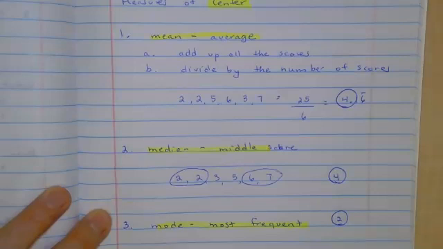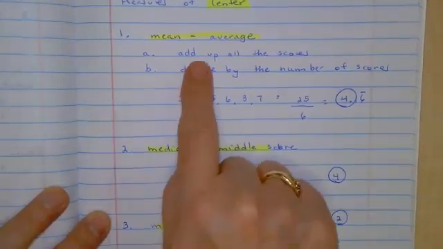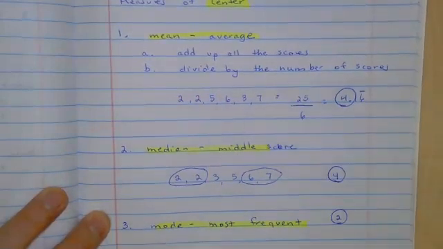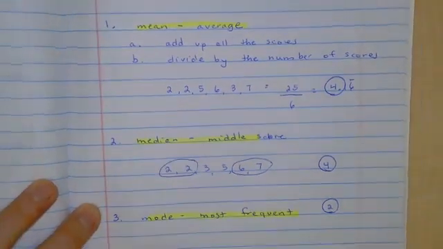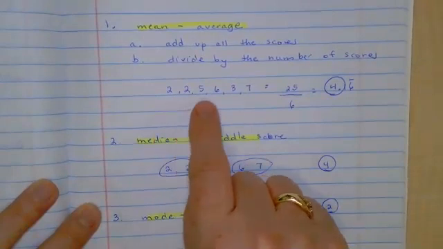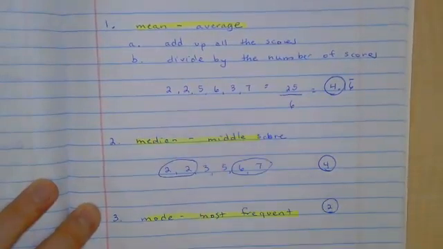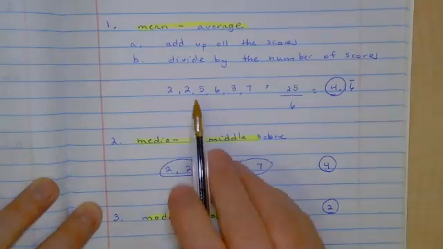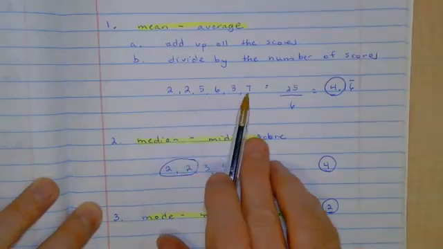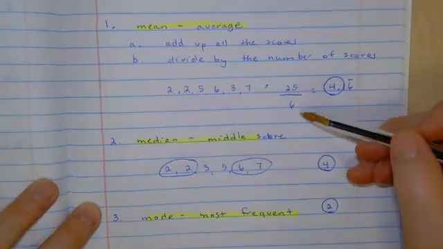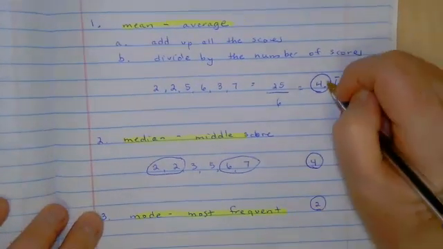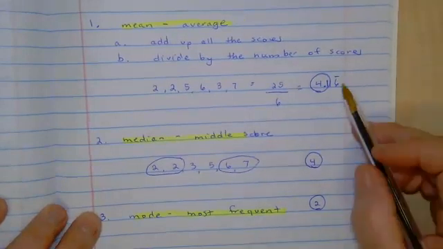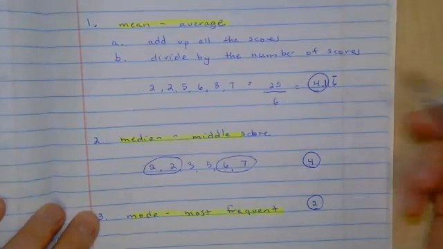The mean is the average. So to find an average, you have to add up all the scores, and then you divide by the number of scores that you have. So here's an example. I put them in order: 2, 2, 5, 6, 3, 7. I added those together and got 25. And then I divided by the number of scores. I had 1, 2, 3, 4, 5, 6 scores. So 25 divided by 6, your calculator is going to say 4.16 repeating in the 6s. So you put the line above the 6. So basically it's a 4.